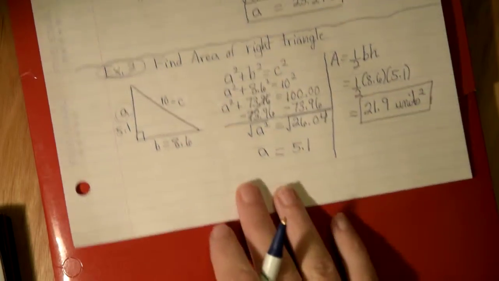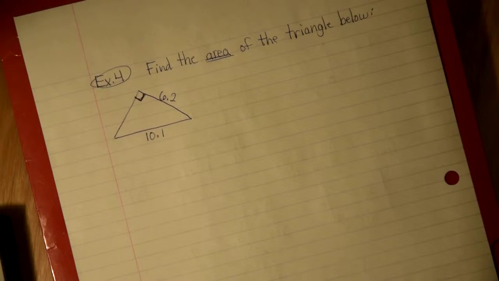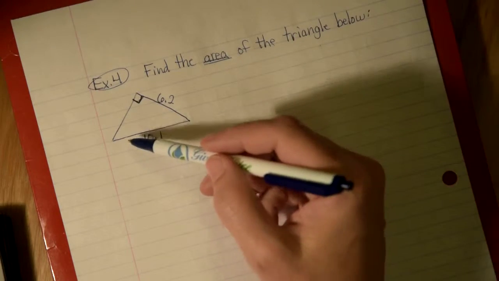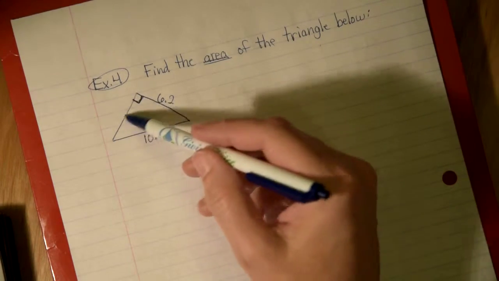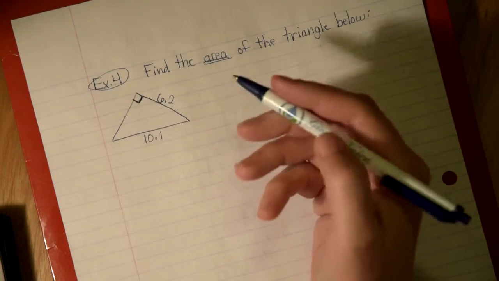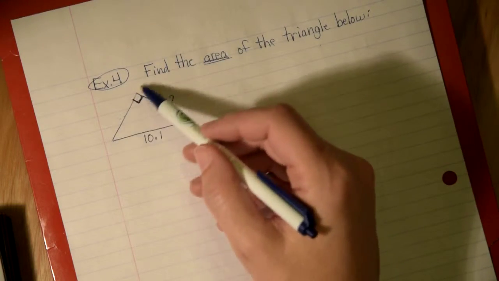Now, hopefully I have enough time, I'm going to do one more area one. So this triangle looks a little different. I need to find the area, so I'm looking for the two sides that make the right angle. I have one of them, but I don't have the other one. So I need to find the missing side.